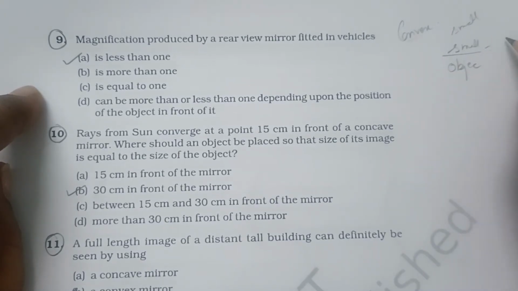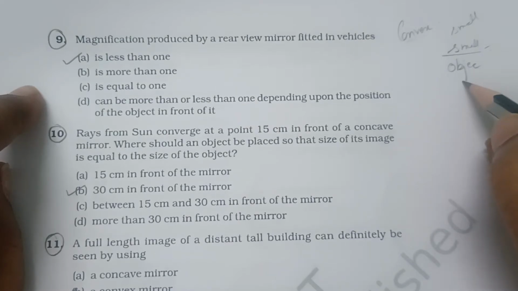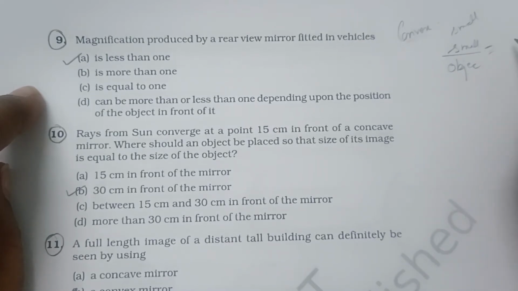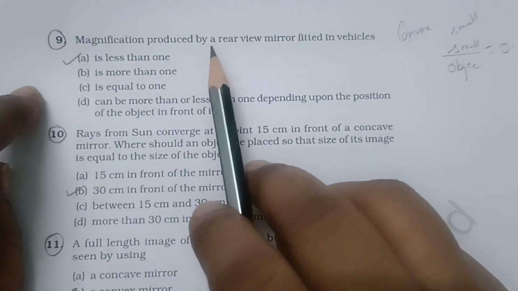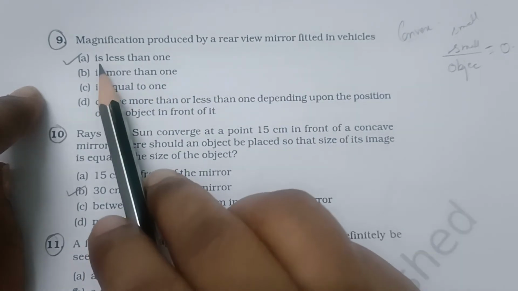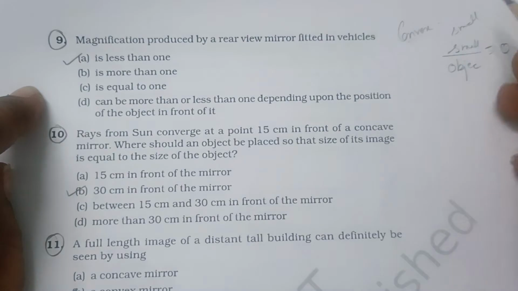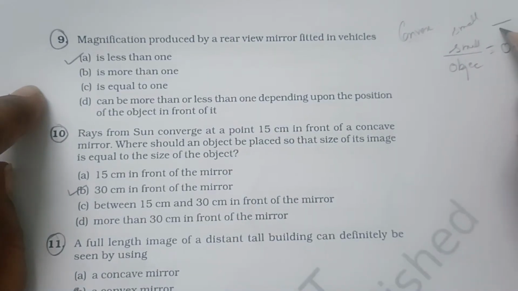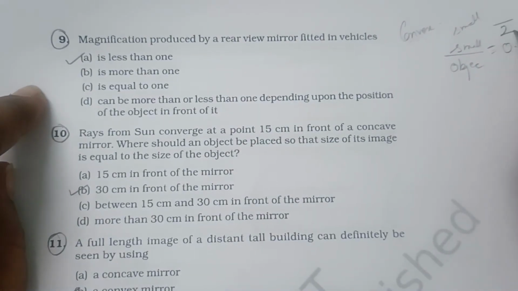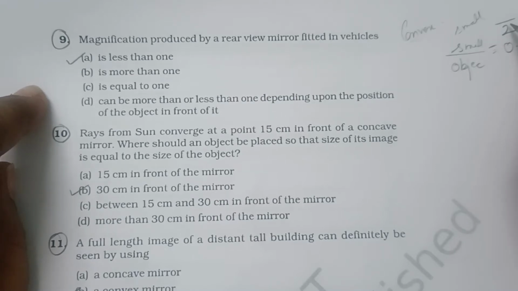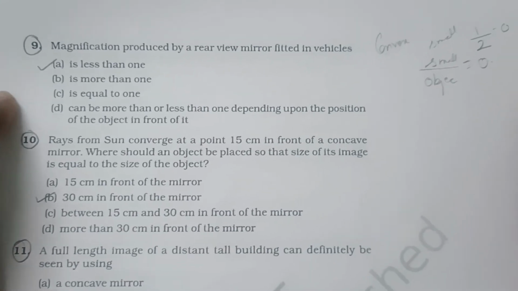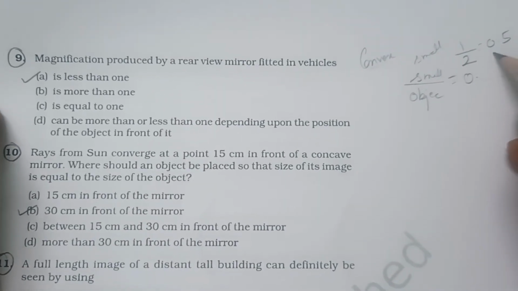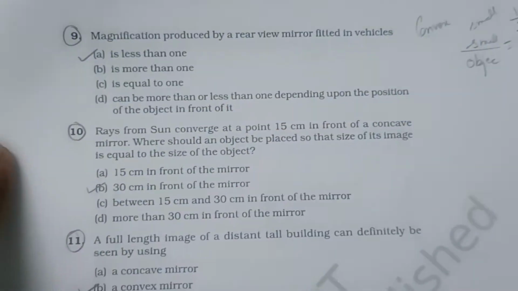When the numerator is small and the denominator is bigger, you will definitely get a value of 0 point something only, right? It starts from 0 point something. So the magnification produced by a rear view mirror fitted in the vehicle is less than 1. For example, the height of the object is 2 meters and the image formed is 1 meter, so 1 by 2 means 0.5. So it is less than 1. Okay. Next one.